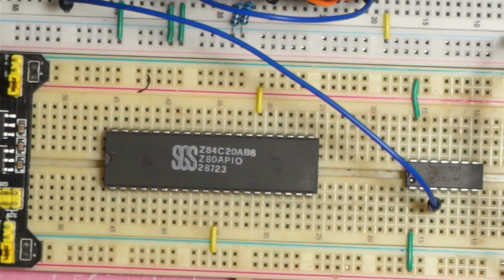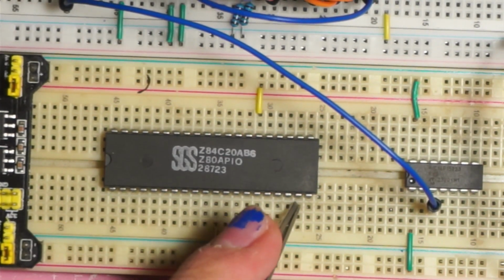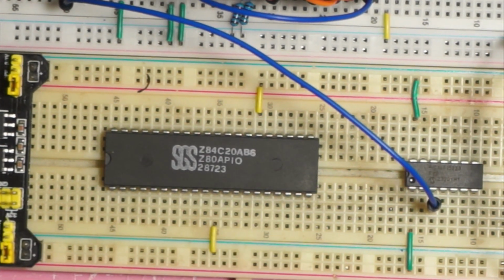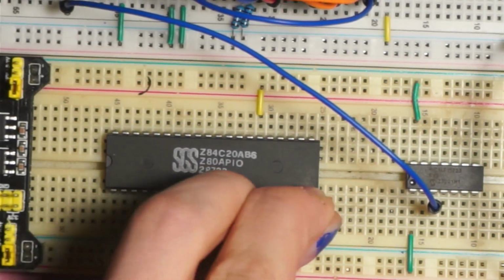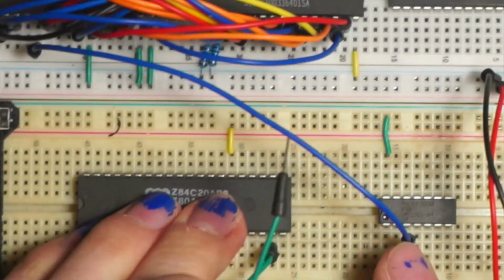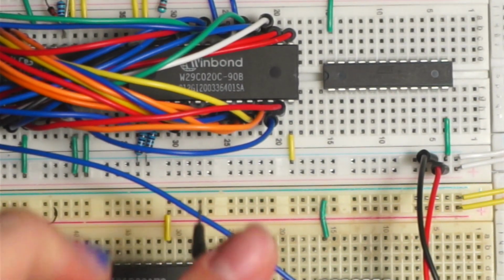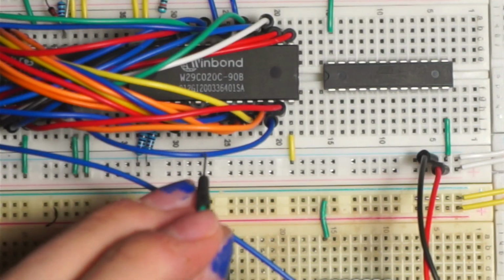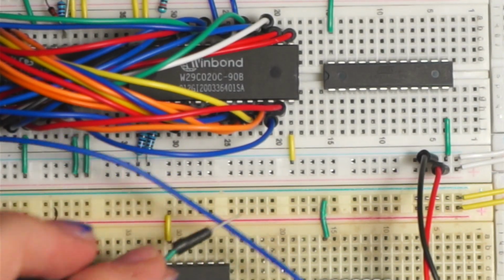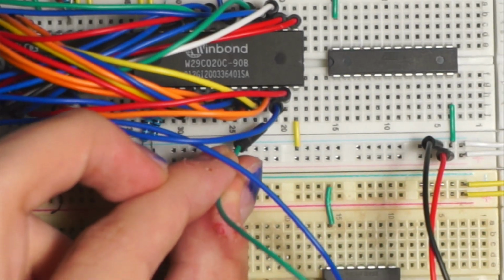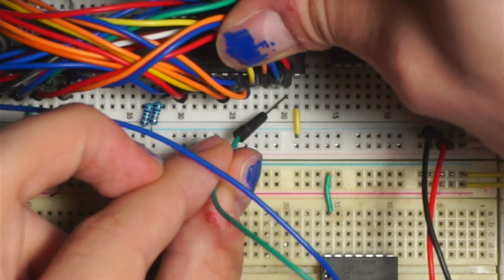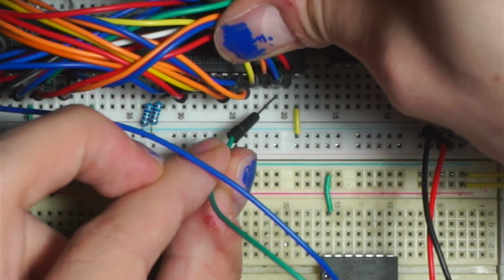I will now connect the data lines. So D0 of this PIO is right here, and I will connect it to the EEPROM data lines. So the EEPROM D0 is, this is the ground, this is D2, D1, and D0.